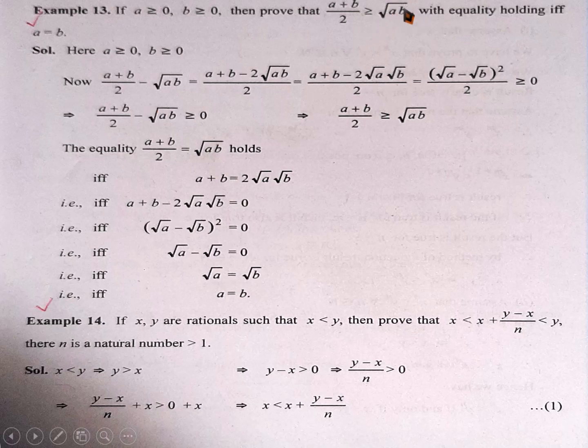So here we are starting, take this on the left hand side: a plus b by 2 minus root ab. Take the LCM: a plus b minus 2 root ab. So we write like this, and a can be written as square root a whole square, b can be written as square root b whole square. On the whole, this numerator can be written as square root a minus square root b whole square, divided by 2. A square root is always non-negative. This square root is greater than or equal to 0.